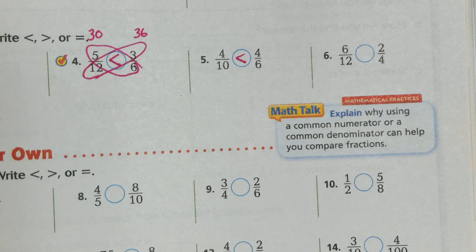We have to understand some things about fractions that we're still missing. So let's look at this.